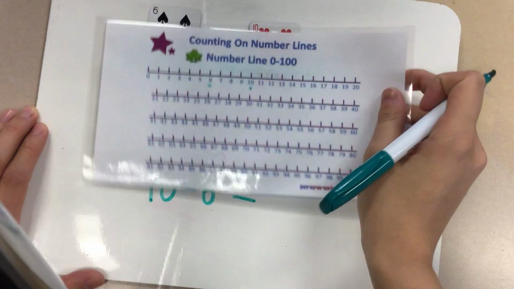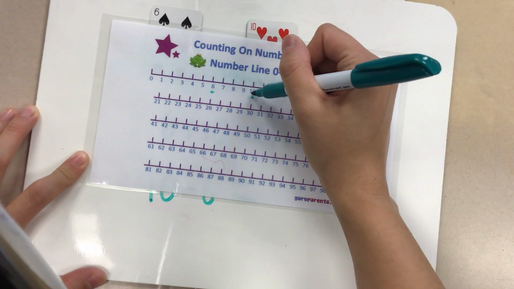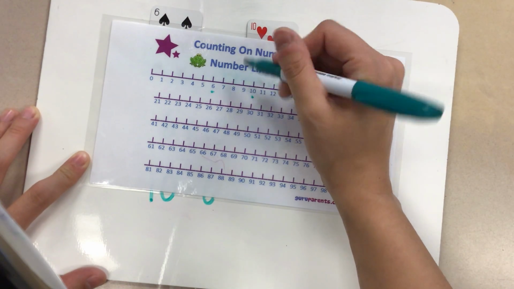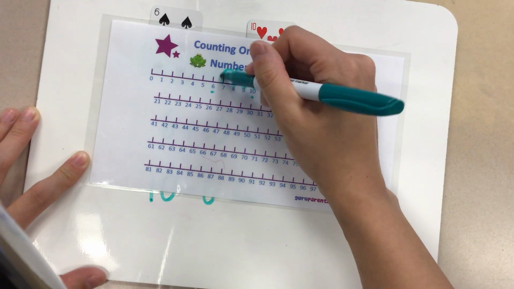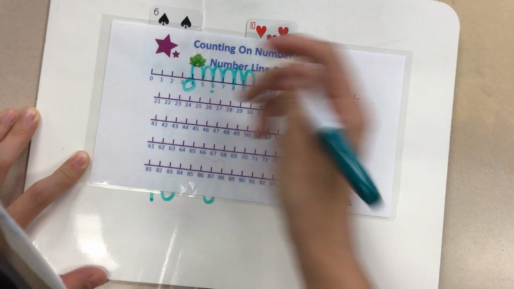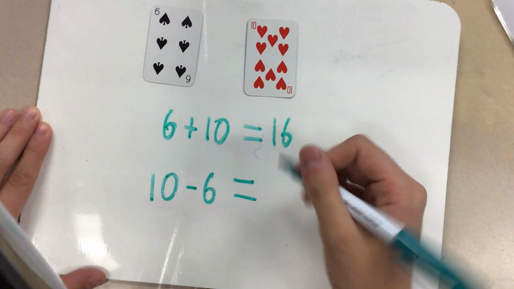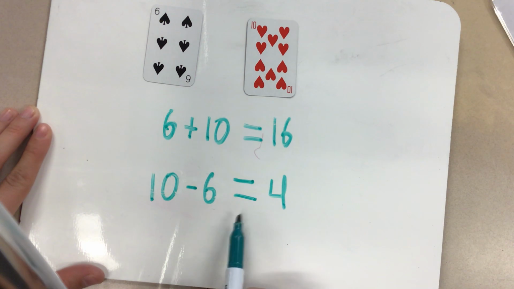Again, you can use your manipulatives or your number line. I'm going to use my number line. I start at 10, and I'm going to hop back 6. We go 1, 2, 3, 4, 5, 6, and we land on a 4. So our answer to 10 minus 6 equals 4.